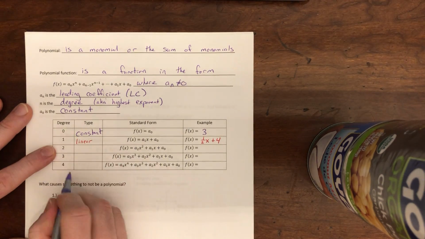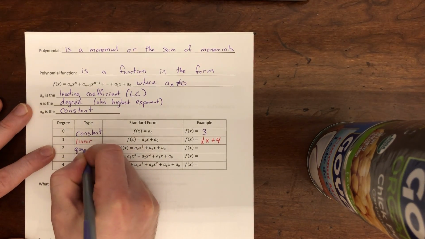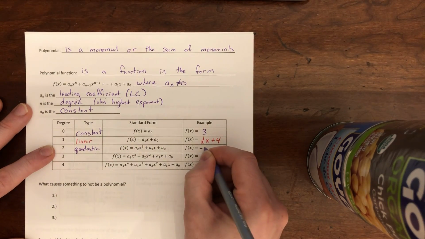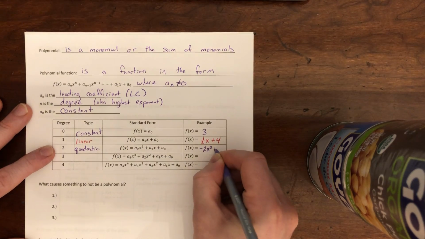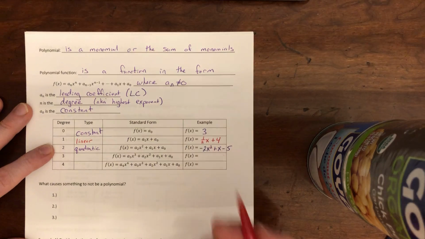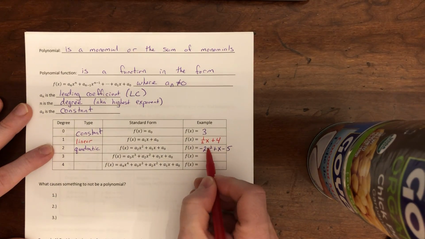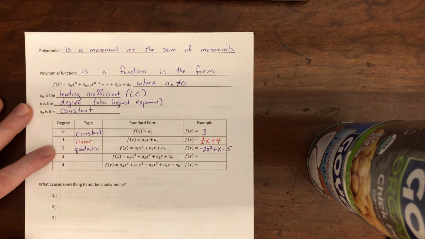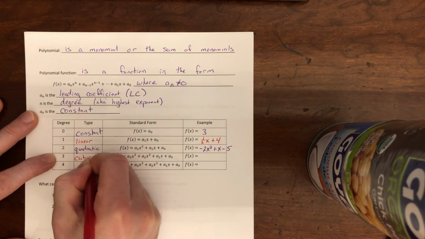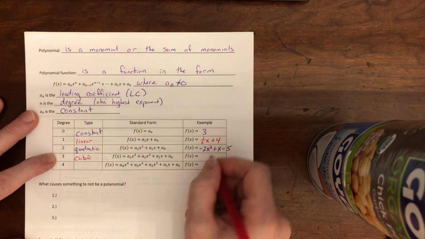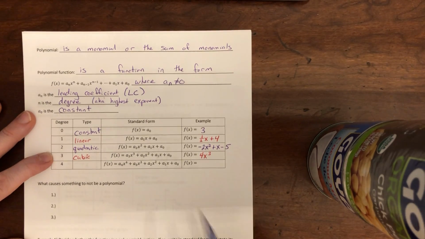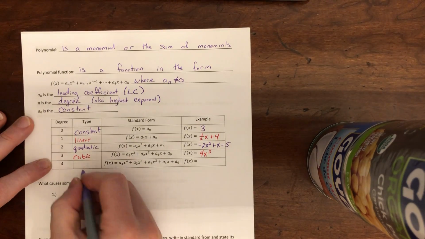Something of degree 2 would be quadratic. Stuff we spent a lot of time on this year. We could have negative 2x squared plus x minus 5. The examples here, I'm just making them up. The important thing is our degree is correct and it goes with this thing in the front. Something to the third power is cubic. I could just say 4x to the third. The degree is 3, so therefore it's cubic.